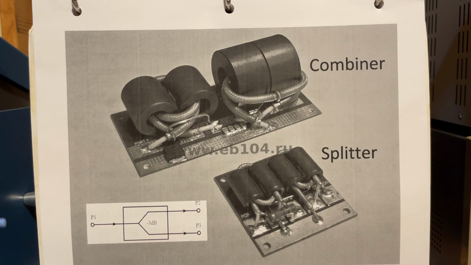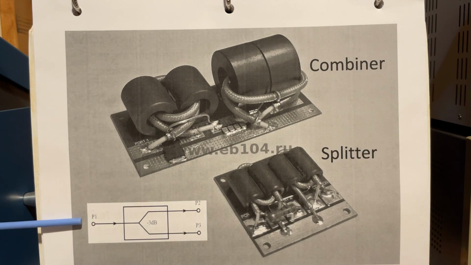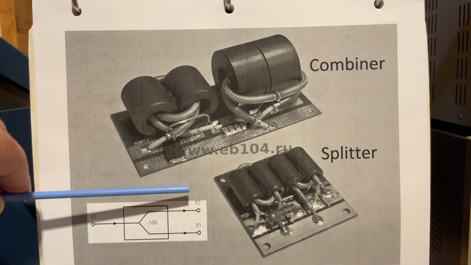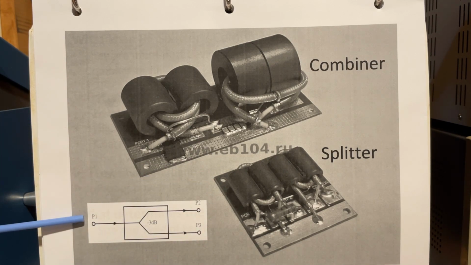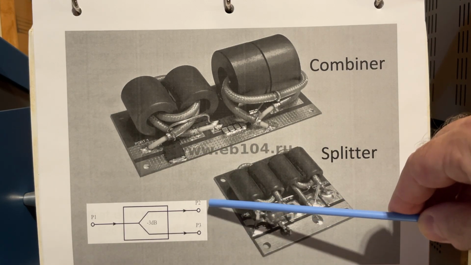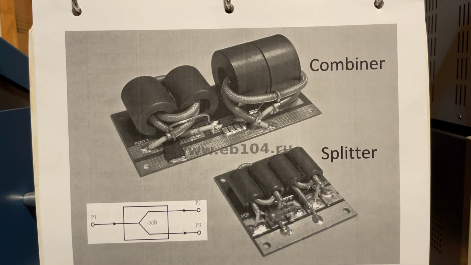So as a combiner, P1 would be basically used with P2 and P3 and vice versa. So to split the signal, we put the input signal on P1 and we split it out on P2 and P3. So this is my input, this is my outputs, okay? As a combiner, we combine the two signals, P2 and P3 as the input and P1 as the output.